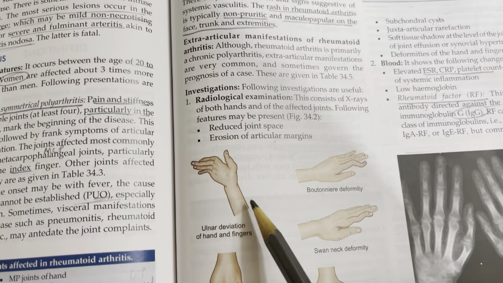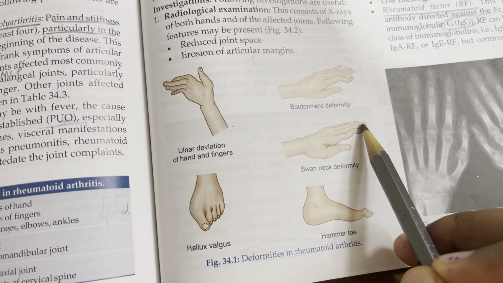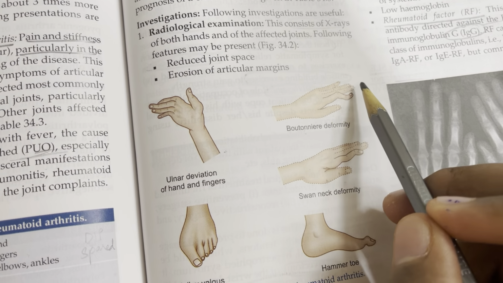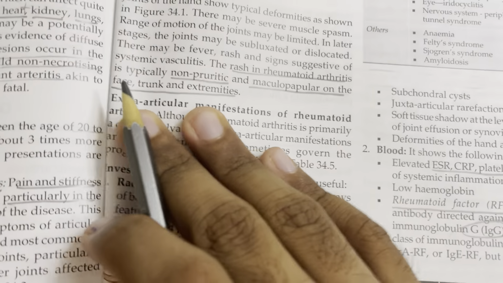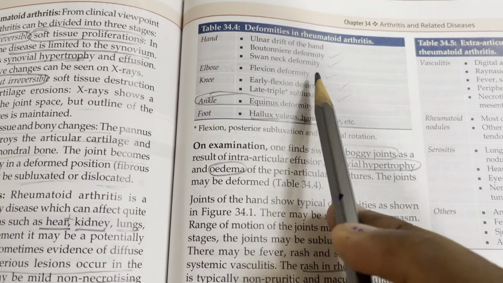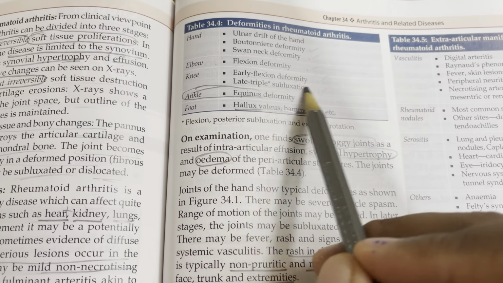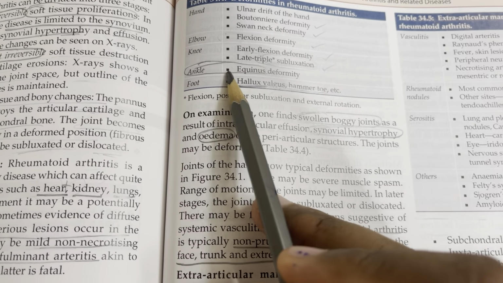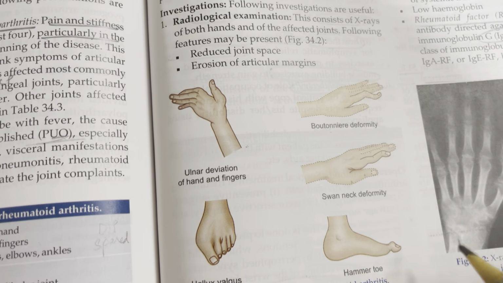You can see an ulnar deviation of the hand and fingers. You can see boutonniere deformity and swan neck deformity, where there is flexion and extension at the DIP or the PIP. There's also a flexion deformity at the elbow. At the knee also there is flexion deformity if it is early, and late there is triple subluxation. Late disease you'll have subluxation. Next, ankle: you can have an equinus deformity, and in the foot you'll have hallux valgus and hammer toe.